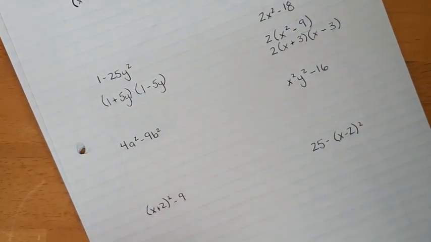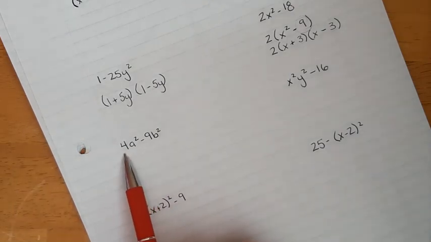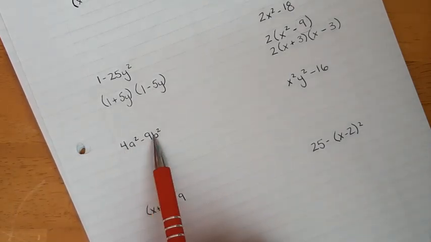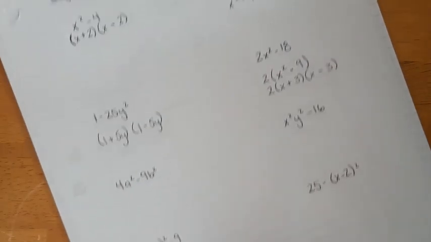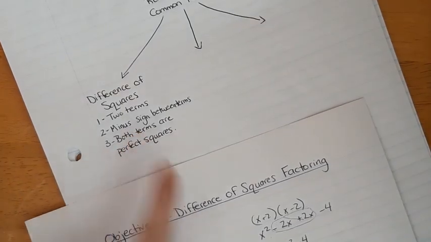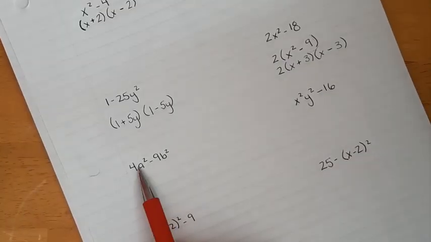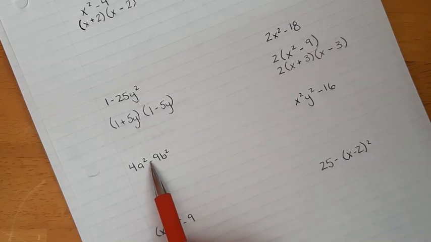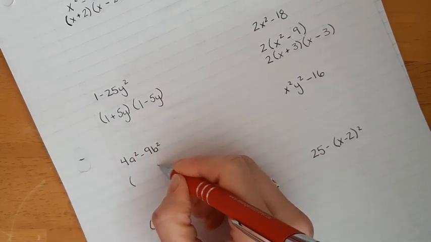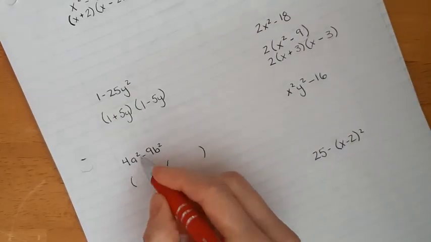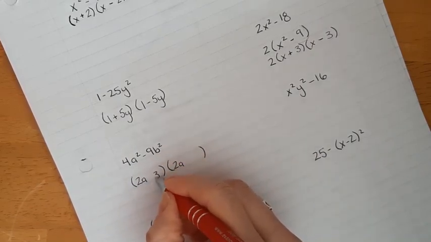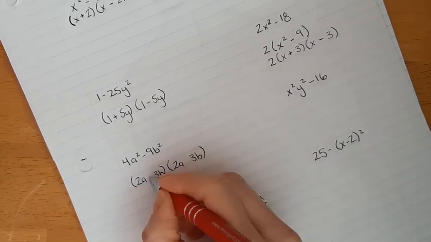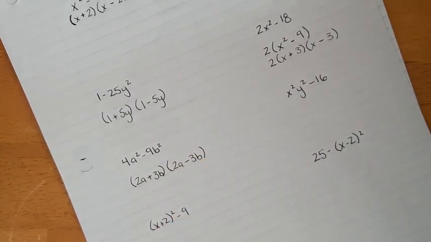4a squared minus 9b squared. Greatest common factor? No. 4 and 9 have nothing in common. A squared, b squared, nothing in common. No common factors. So now we're into the bottom of the flow chart. And do we have a difference of squares? Is there 2 terms? Yes. Is there a minus in the middle? Yes. Are both of the terms squares? Yes. So 2 sets of brackets. We square root the first to give us 2a. We square root the second to give us 3b. 1 gets a plus, 1 gets a minus.